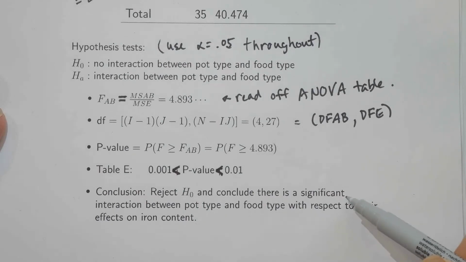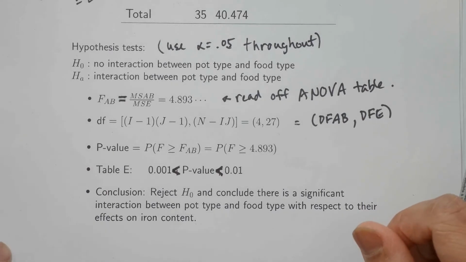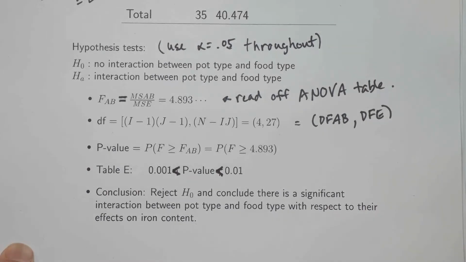In this case, we can conclude that there is a significant interaction between pot type and food type with respect to their effects on iron content in the cooked food. So we know that there is an interaction. We don't necessarily know what the nature of the interaction is. That's yet to be determined.